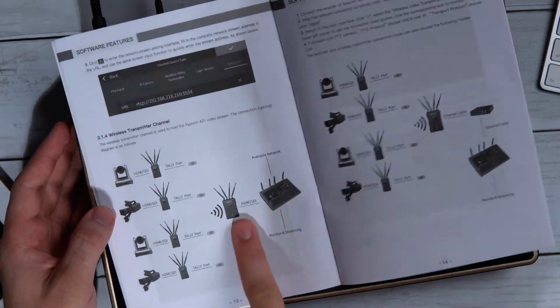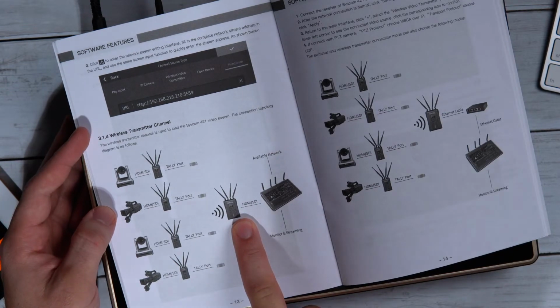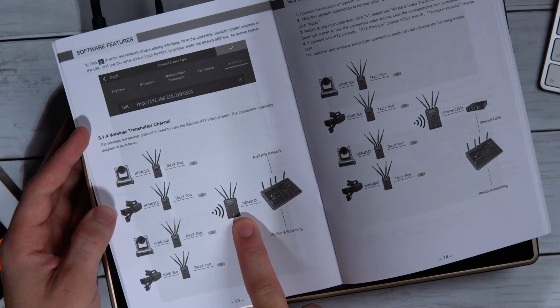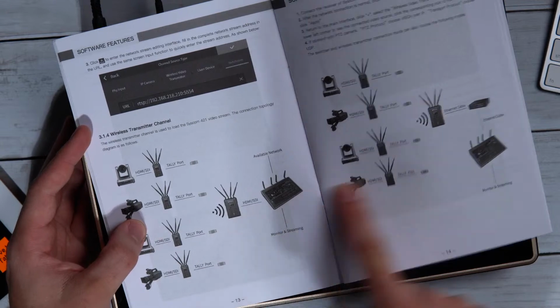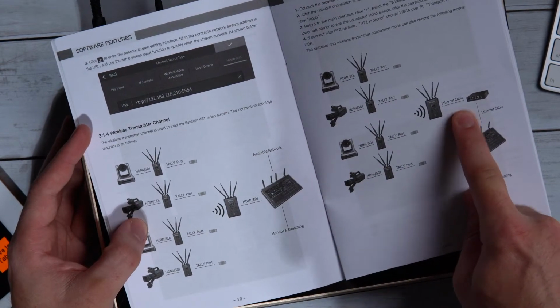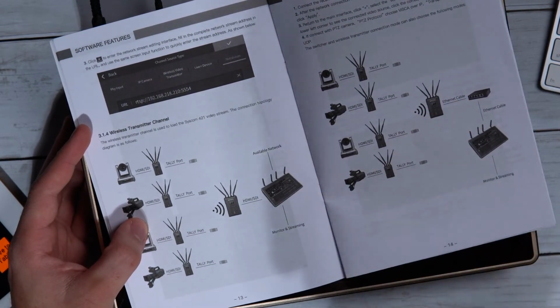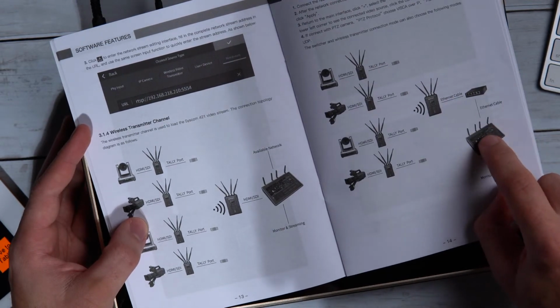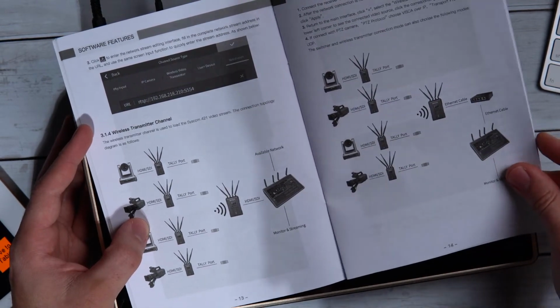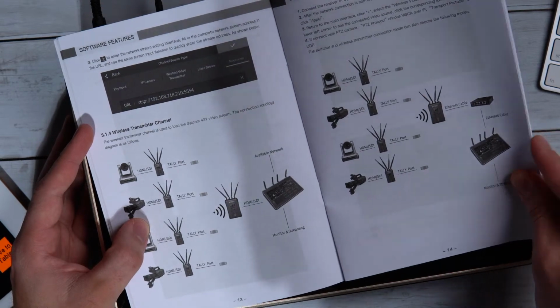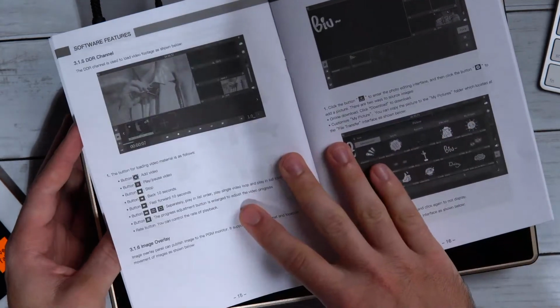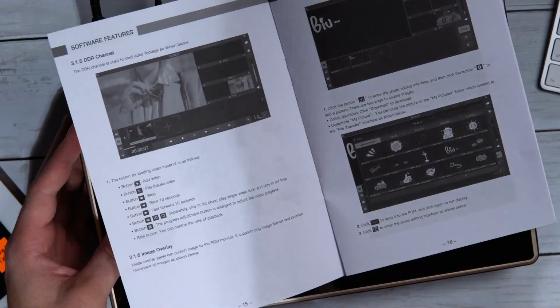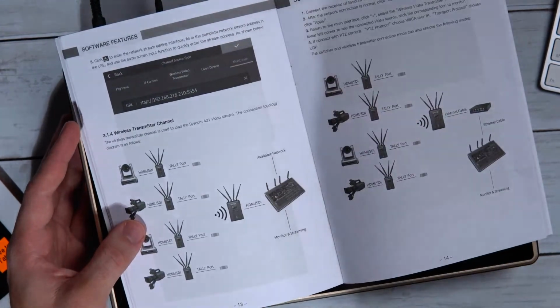So you would take that over HDMI, SDI, or over Ethernet. I don't have one of these, so I don't really know how that works. That's why I'm a little bit confused. But if you connect it over Ethernet, it looks like you can get your wireless cameras in that way.